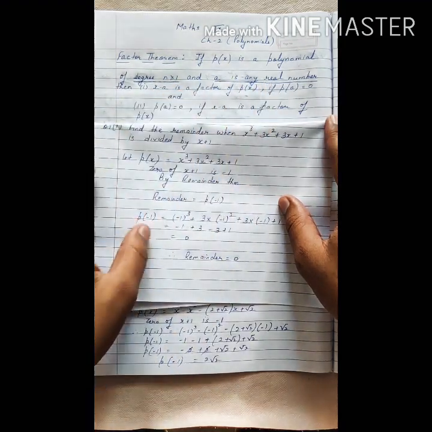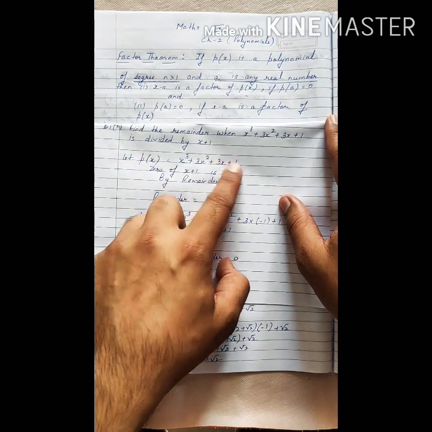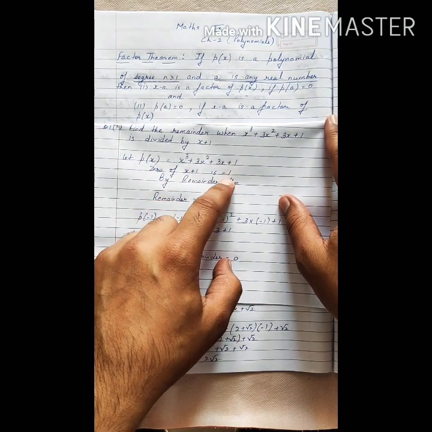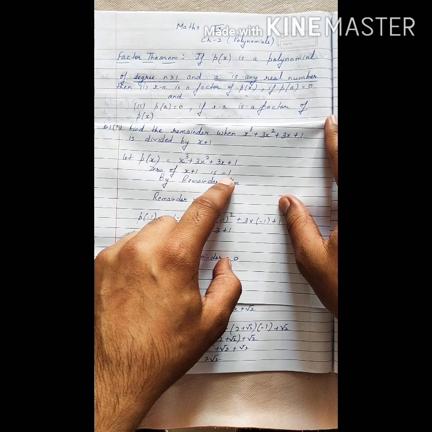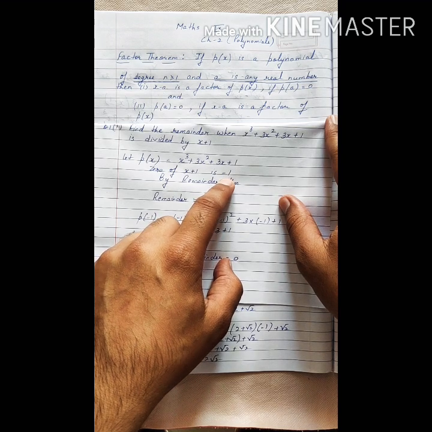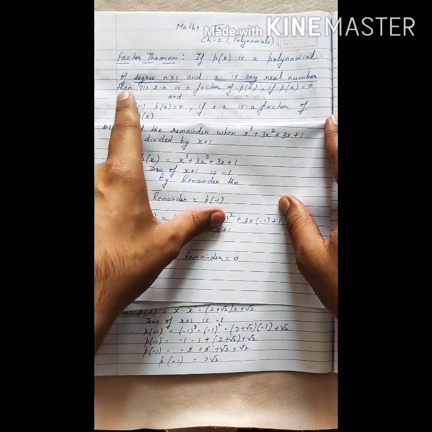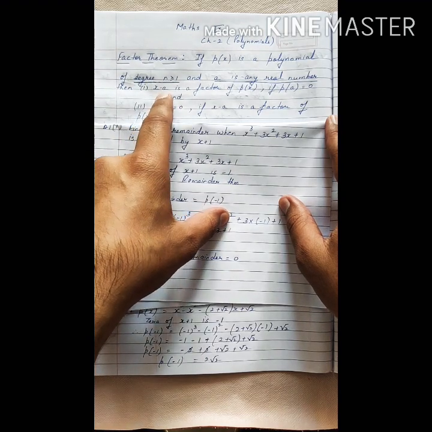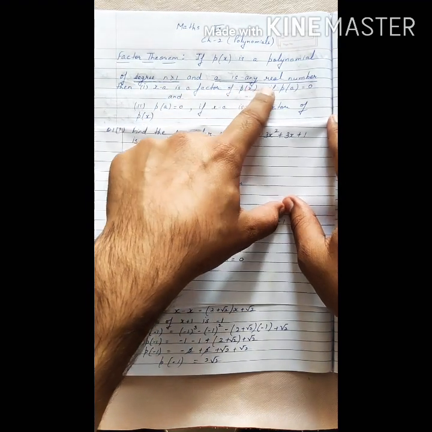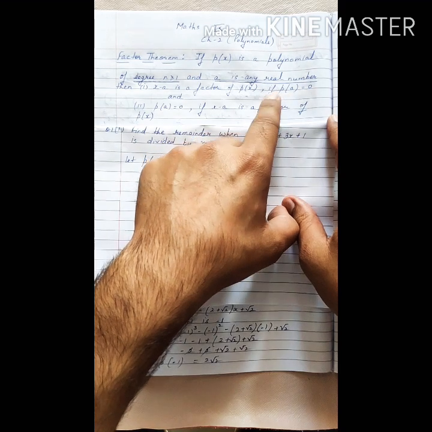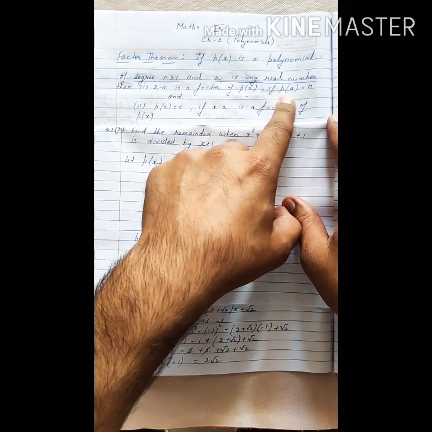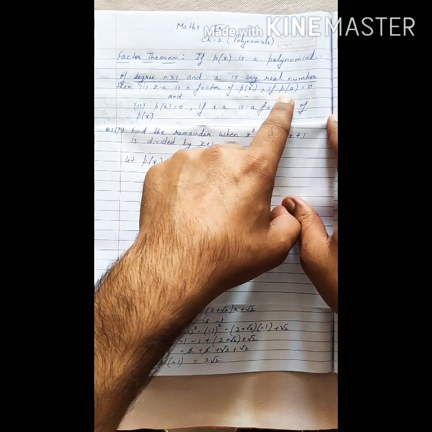This is the sign of greater than or equal to 1. And a is any real number. So here a is what? Minus 1. Real number means it can be rational, it can be irrational, it can be any number. So here a is minus 1. Then x minus a is a factor of p(x) if p(a) is equal to 0. So p(a) is not any other thing, it is the remainder.